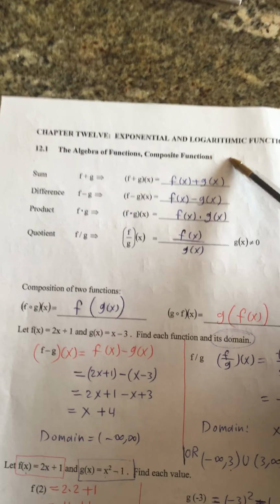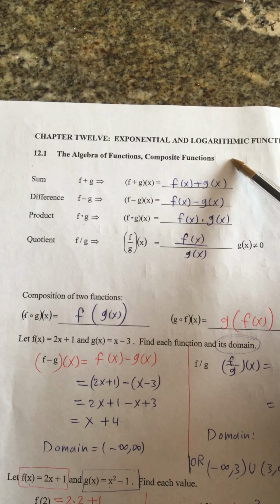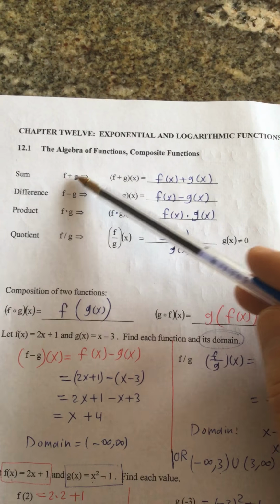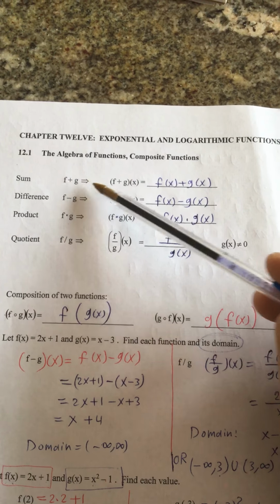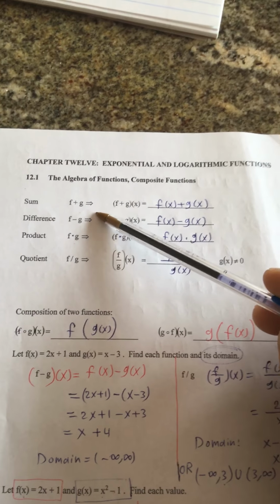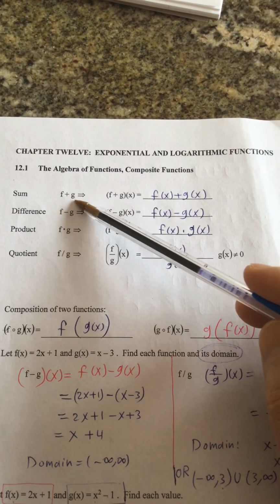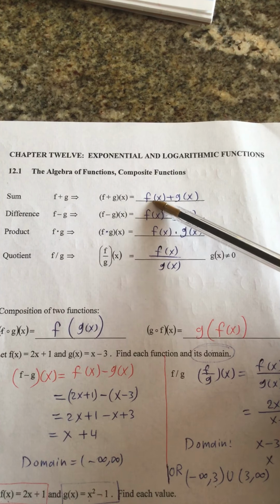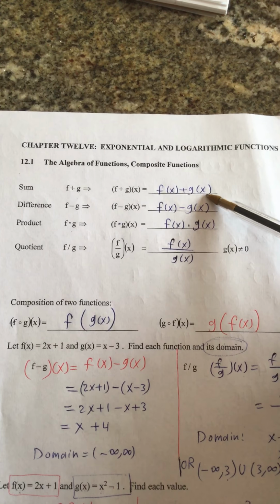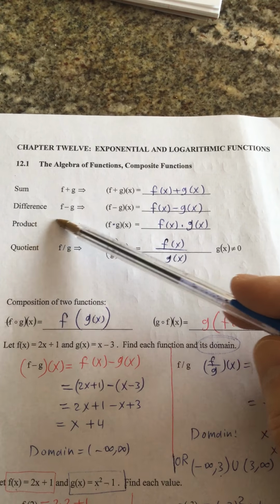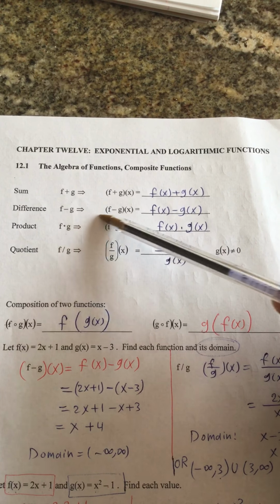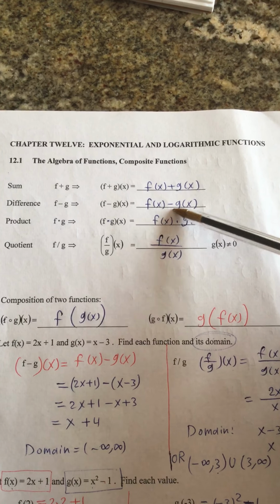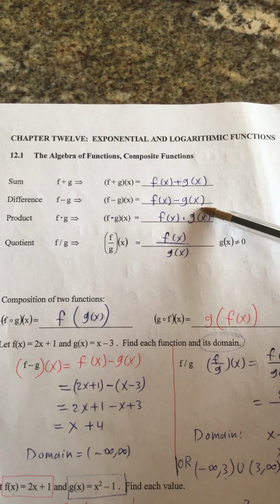So first we have the algebra of functions. If f and g are any two functions, the sum f plus g, or f plus g of x, equals f of x plus g of x. The difference of two functions, f minus g, or f minus g of x, equals f of x minus g of x.